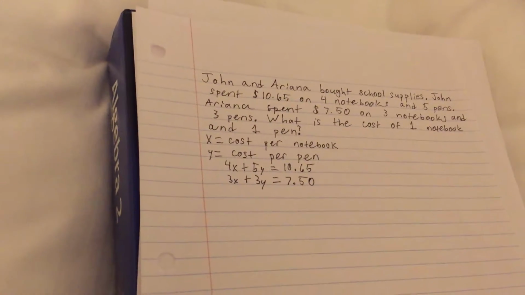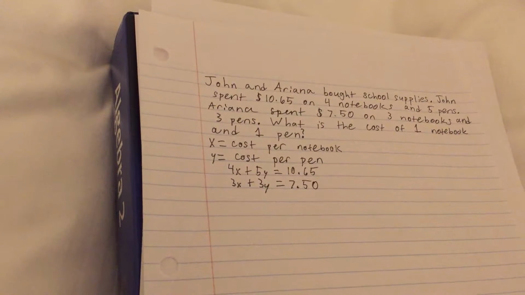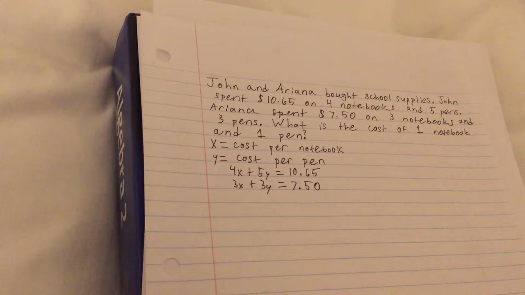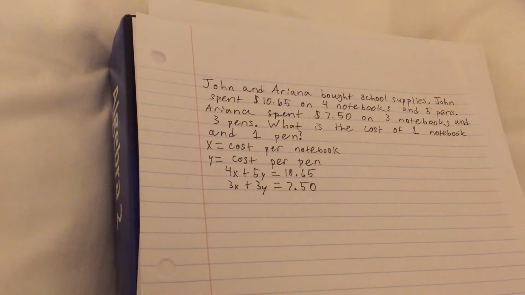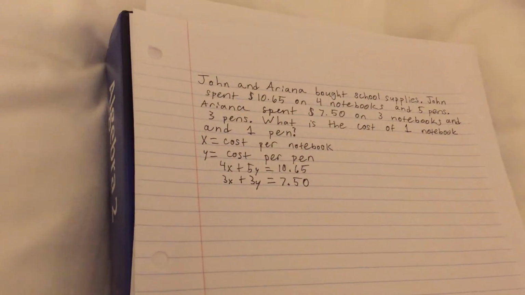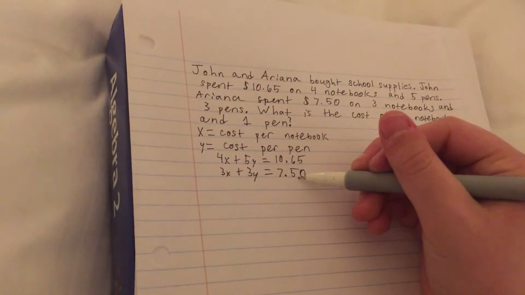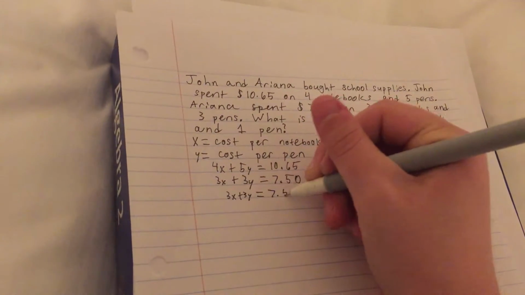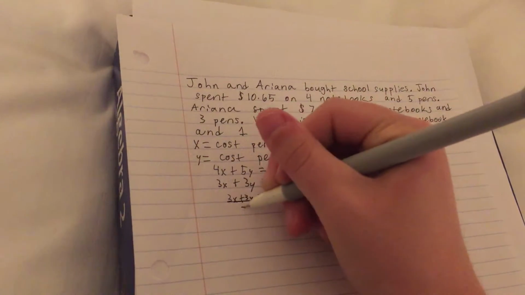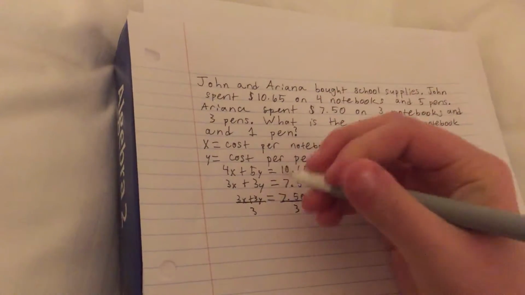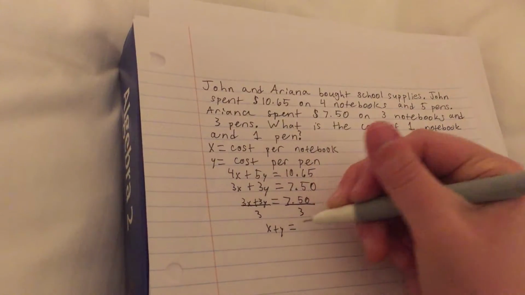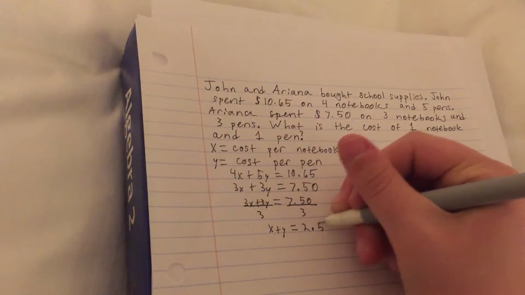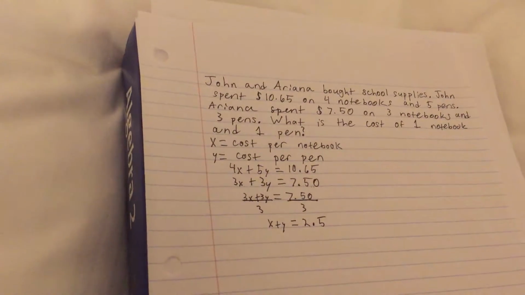Alright, the method we're going to use to solve this problem is substitution. And in substitution, the first thing you have to do is isolate one variable and get it completely alone. So I'm going to take my second equation here, and I'm going to divide everything by 3. Okay, that's what I get when I divide everything by 3.